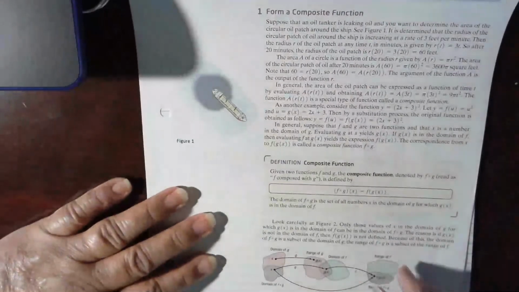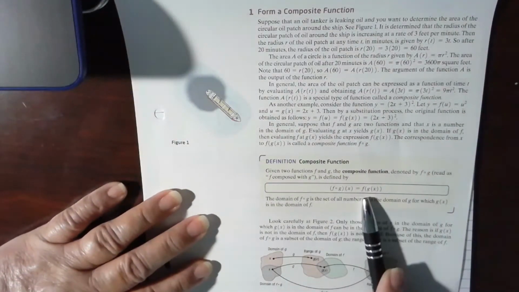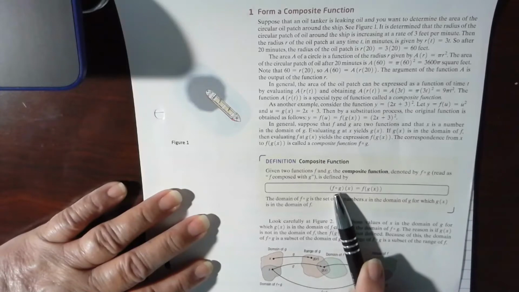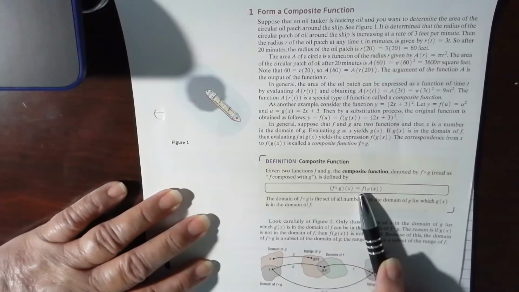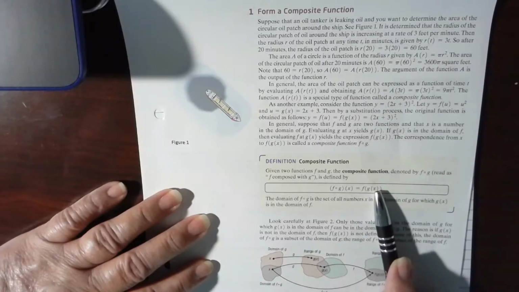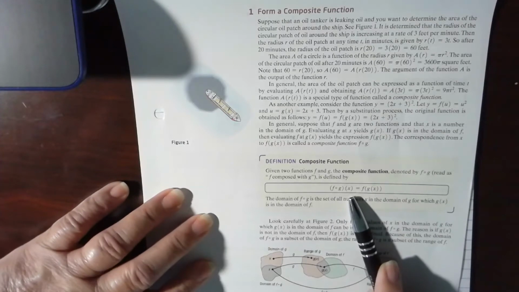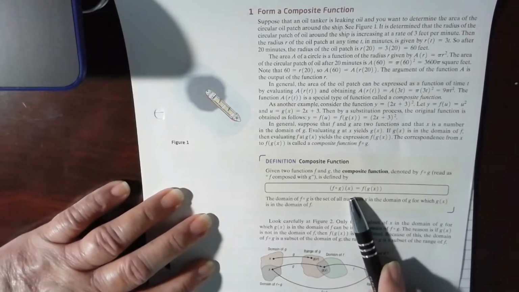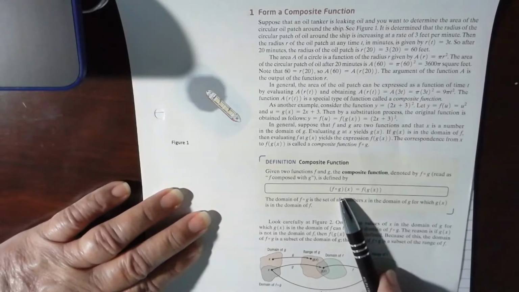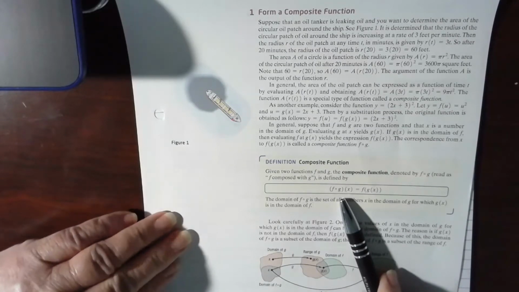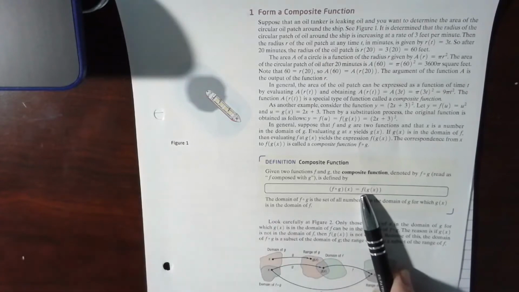The notation for composite function looks like this: f with this little tiny o, composed with g. It's called f composed with g, and that means you take f of g of x. So you start with g of x, and then you substitute that into f. Those of you that were with me previously will remember that we talked about this near the end of last term. But we're going over everything new, so it's okay if you don't remember it.